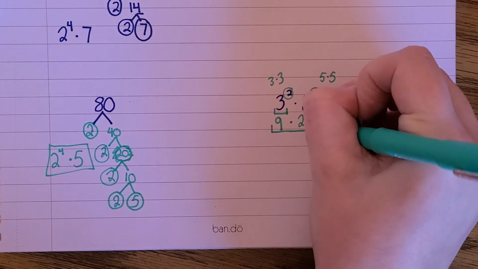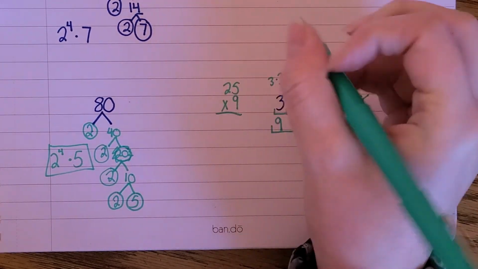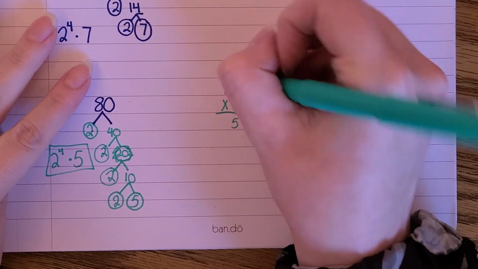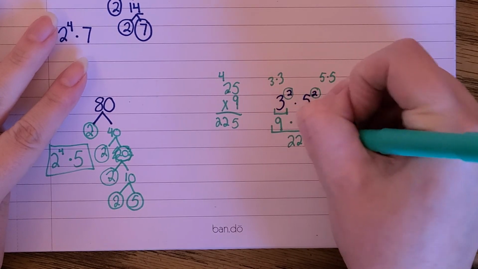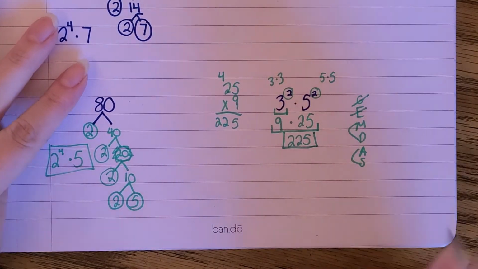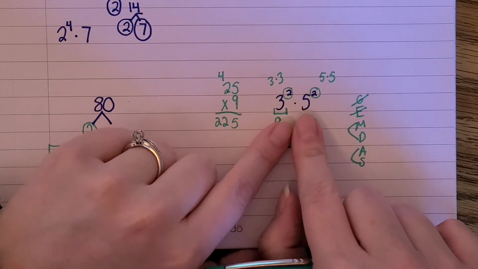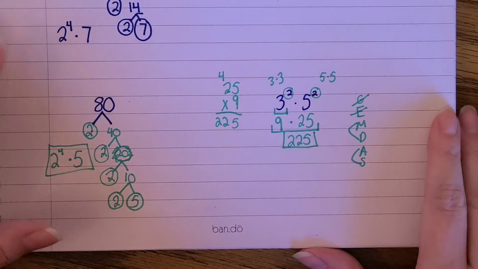Now we can multiply 25 times 9. All right, 9 times 5 is 45. 9 times 2 is 18, plus 4 is 22. Should have gotten 225. Okay. If you're not sure how to solve these, we'll keep practicing GEMDAS, but please send me a message so that I can help you figure out what is snagging you.